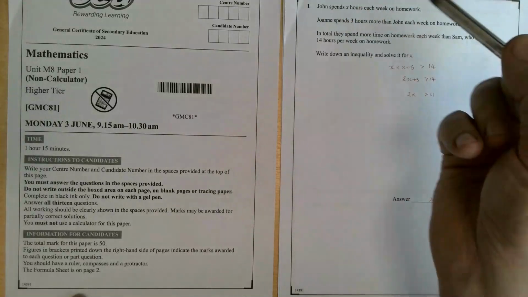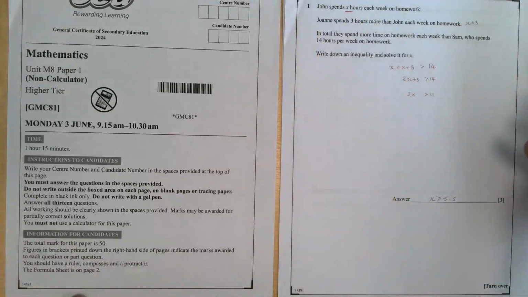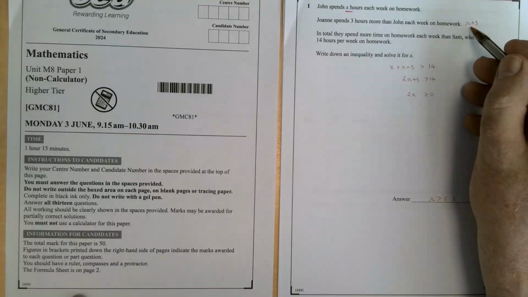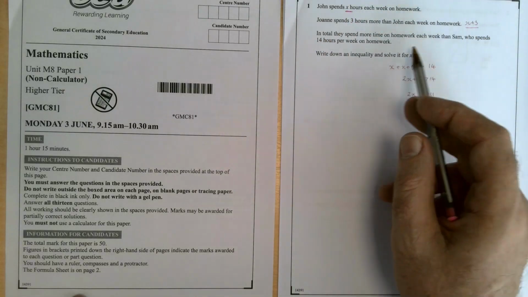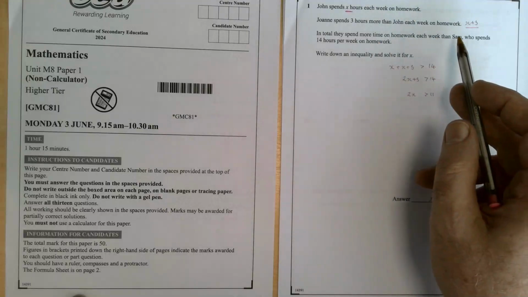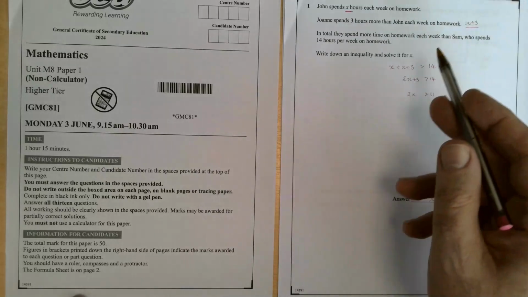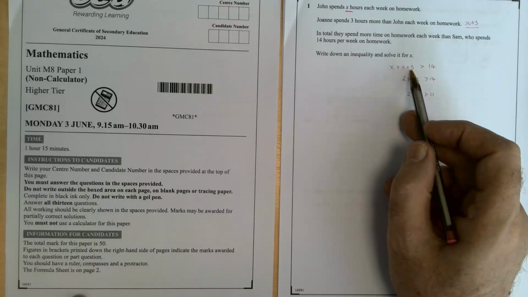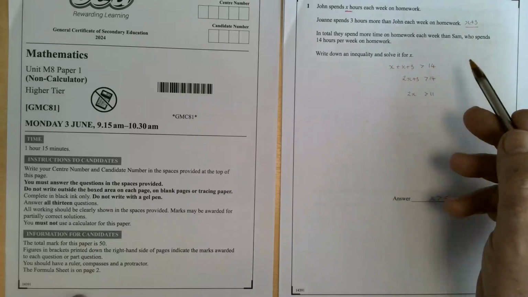So we're told John has X hours spent on homework. Joanne spends 3 more than that, so that's X plus 3. In total, so that means them added together, it's more than the amount Sam spends, which is 14. So the inequality we need is X plus X plus 3 greater than 14.